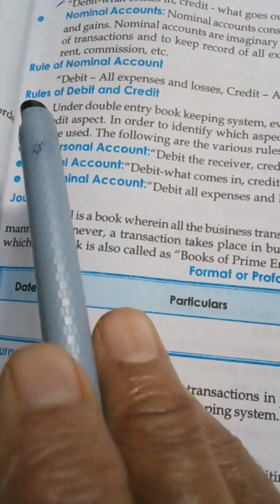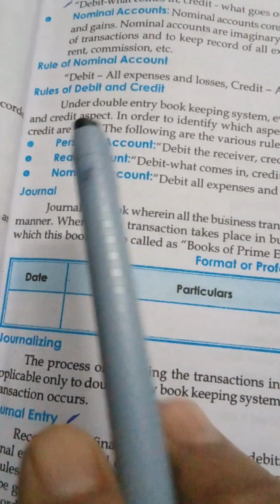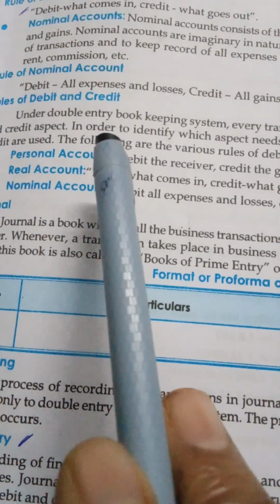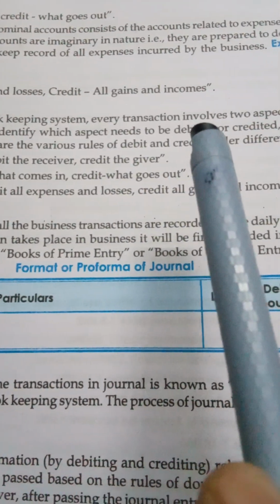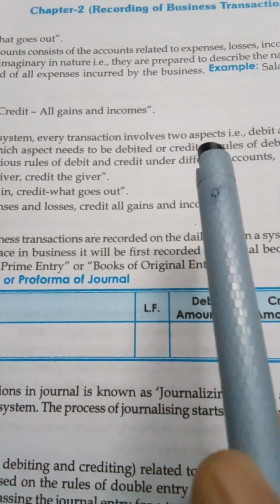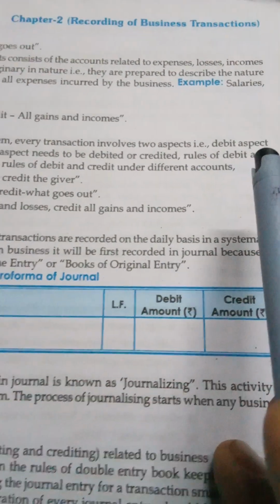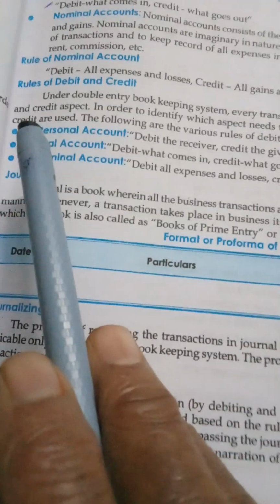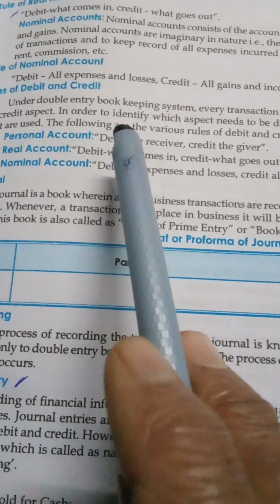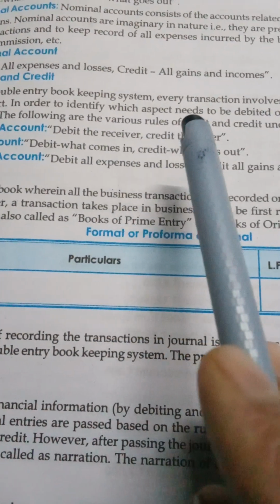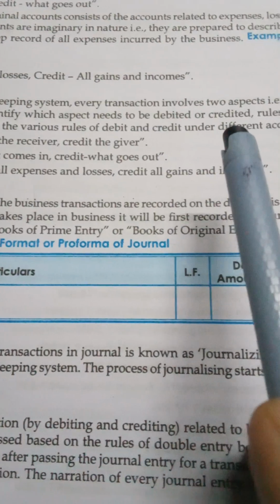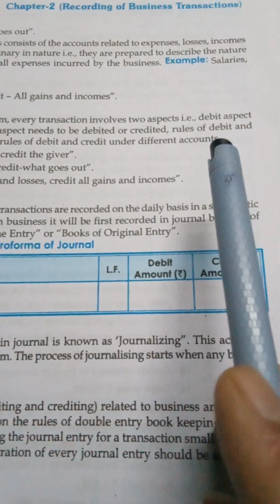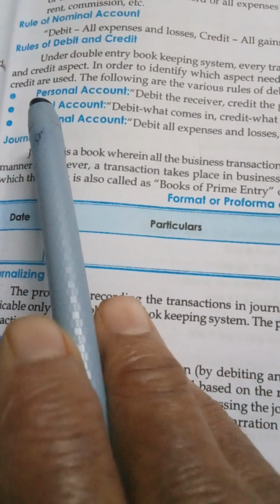Next, rules of debit and credit. In a double entry bookkeeping system, every transaction involves two aspects, that is, debit aspect and credit aspect. In order to identify which aspect needs to be debited or credited, rules of debit and credit are used.